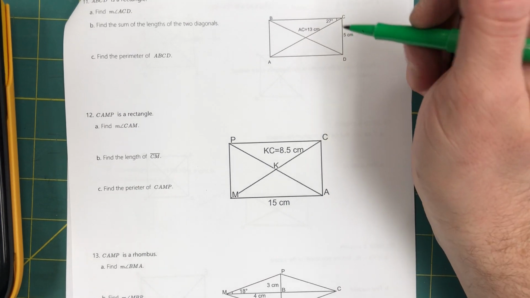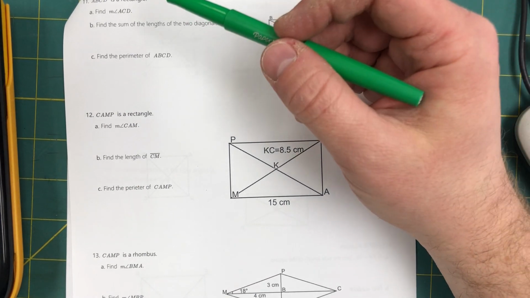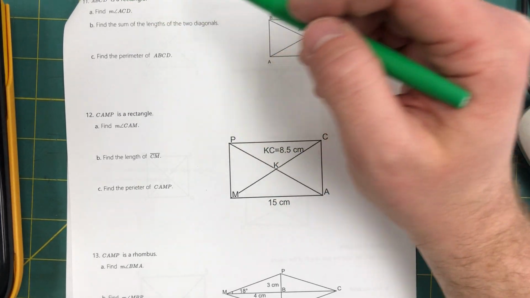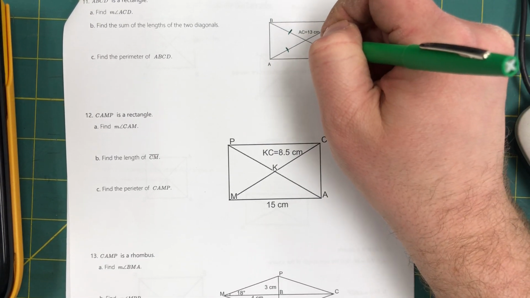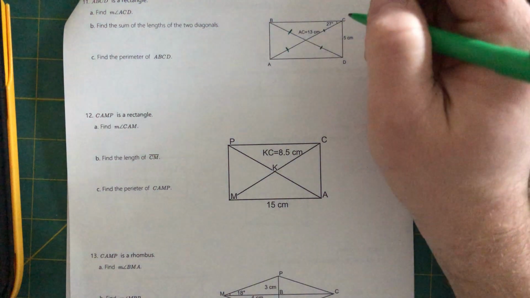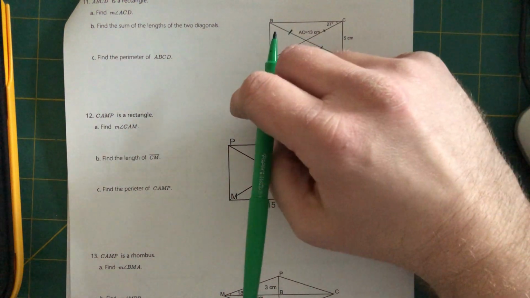All right, let's see. Find the measure, we got a rectangle. Okay, so since it's a rectangle, I know we got right angles in the corners, and I know these are all equal. Okay, so 27, and the lights went out.